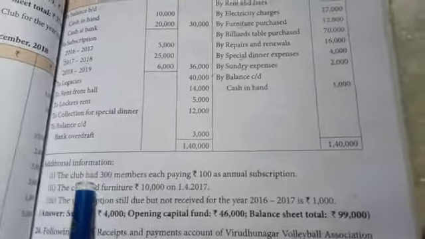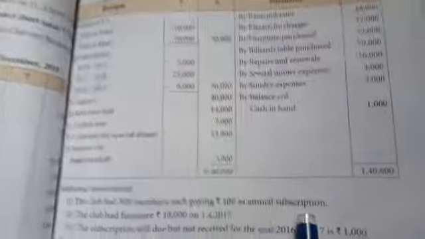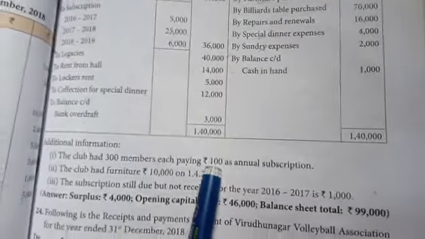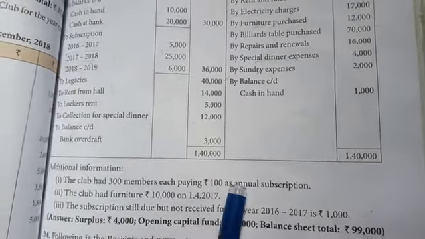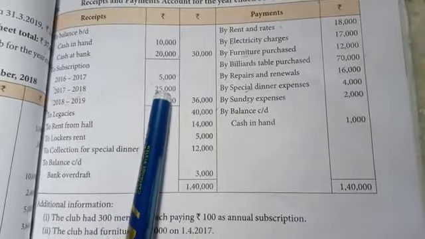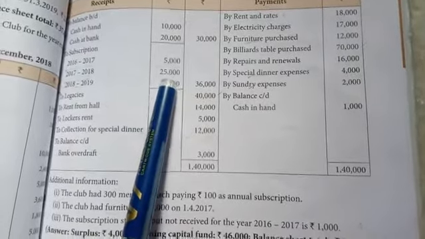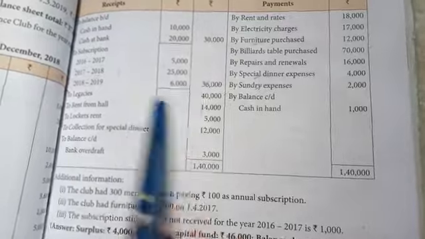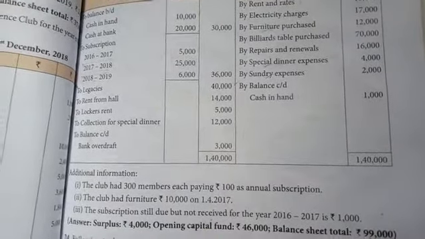Then additional information. The club had 300 members, each paying ₹100 as annual subscription. So 300 members, each paying ₹100. 300 into 100, total 30,000. Instead of 30,000, now we received only 25,000. Now 5,000 is to be treated as accrued subscription but not yet received. This 5,000 is added along with the subscription received. This amount will appear on the income side of the income and expenditure account.